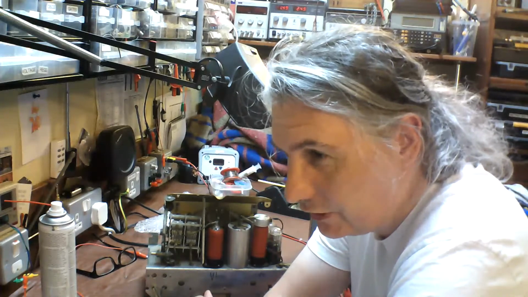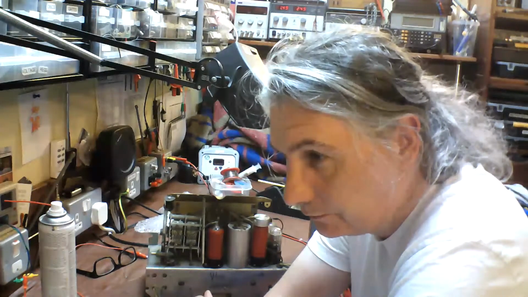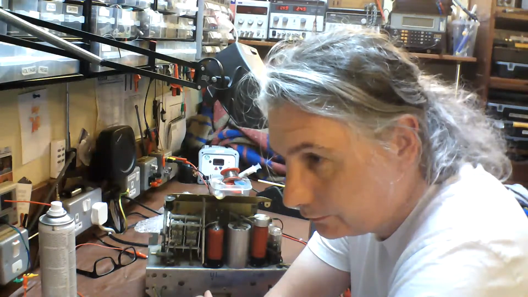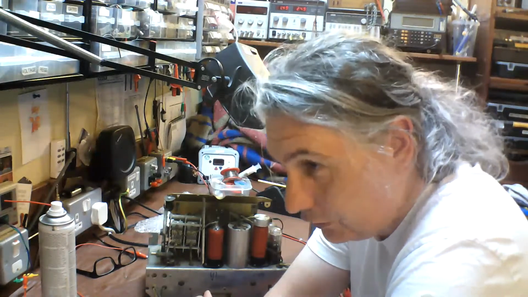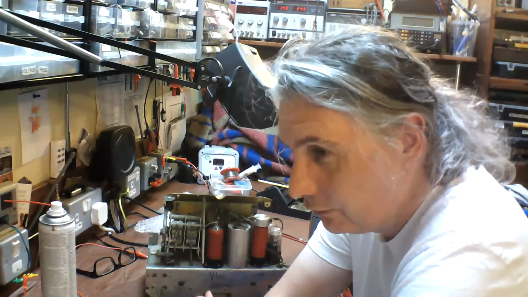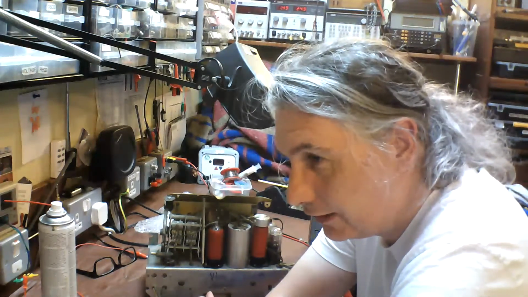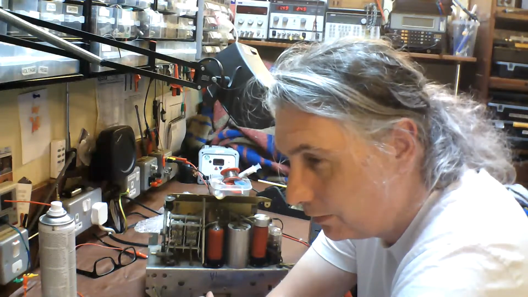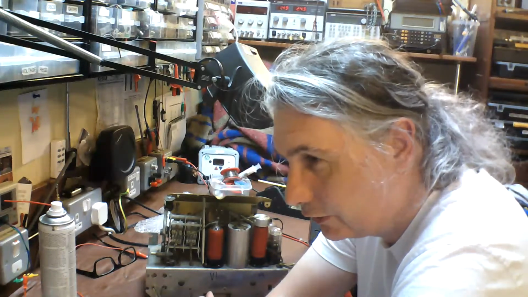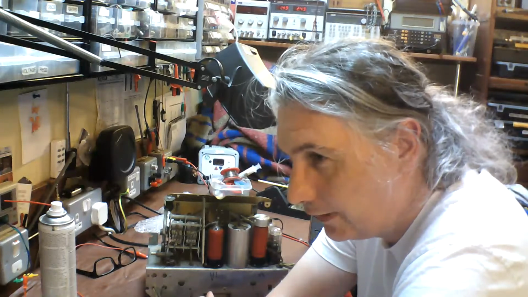Ah, hi Tony, nice to see you. Yeah, this is a battery radio. Yeah, 250 milliamps. That 250 milliamps, Tony, that's just for the filament. So that's not actually the high tension supply. That's just to heat up the valves.